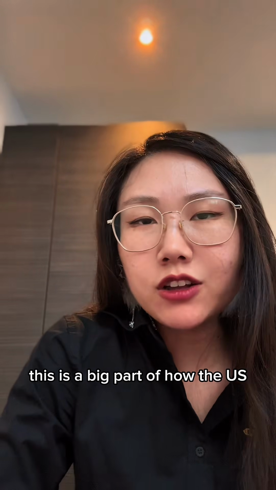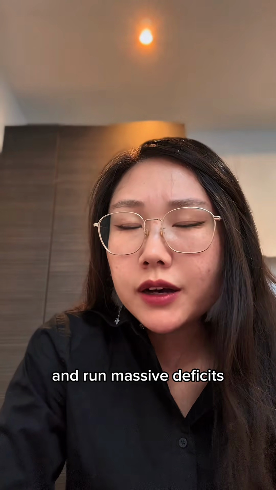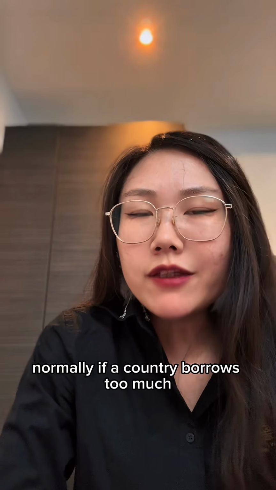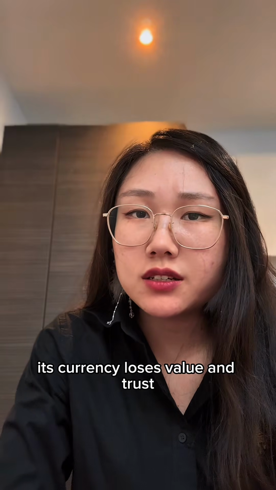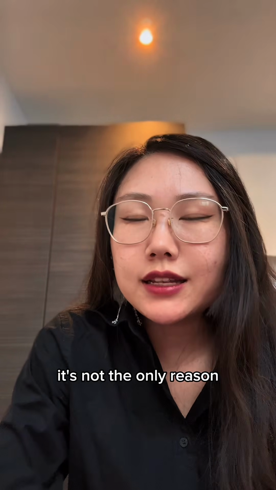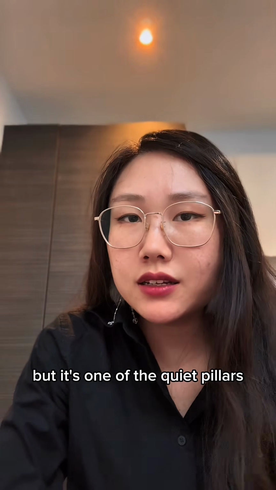This is a big part of how the US has been able to borrow huge amounts of money and run massive deficits, spending more than it earns for decades. Normally, if a country borrows too much, its currency loses value and trust, and the US has largely been shielded from that. It's not the only reason the dollar dominates global finance, but it is one of the quiet pillars holding the whole thing up.